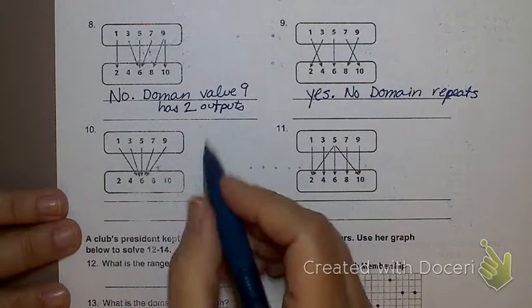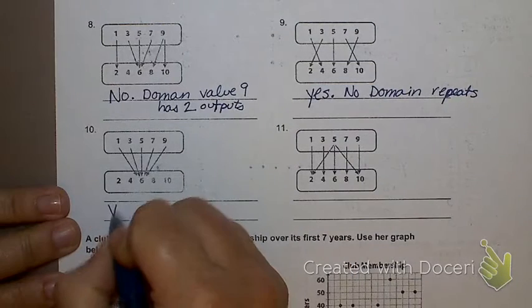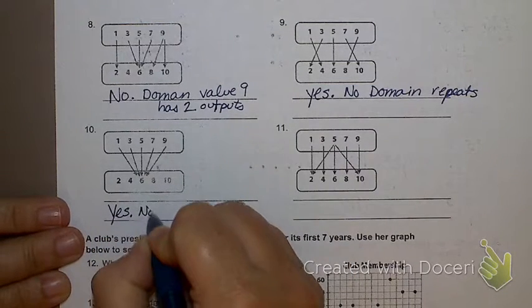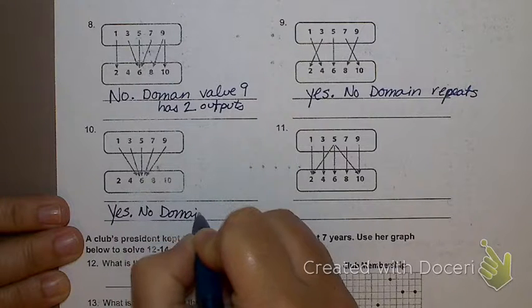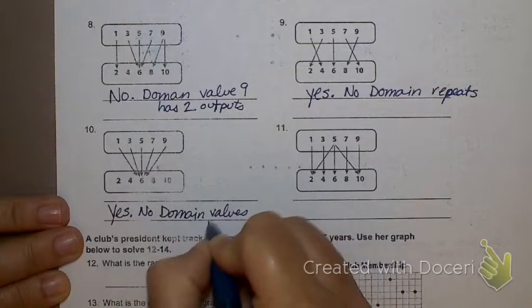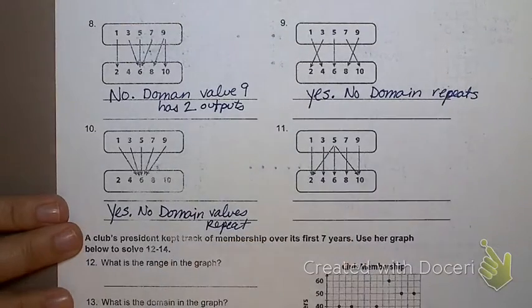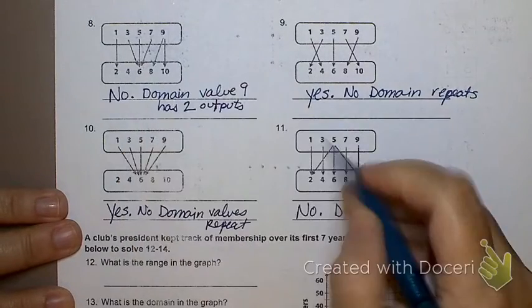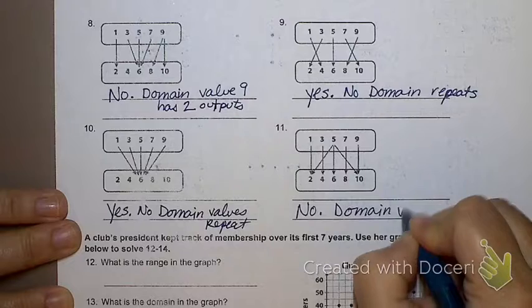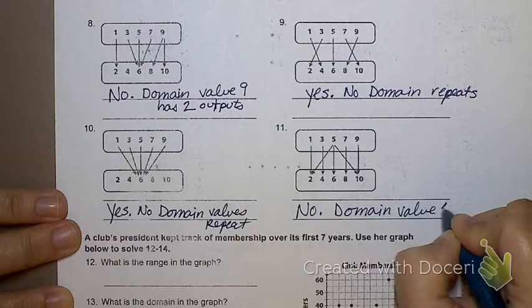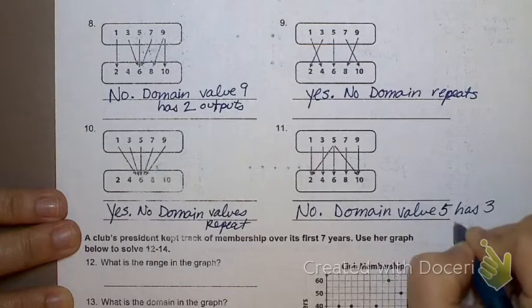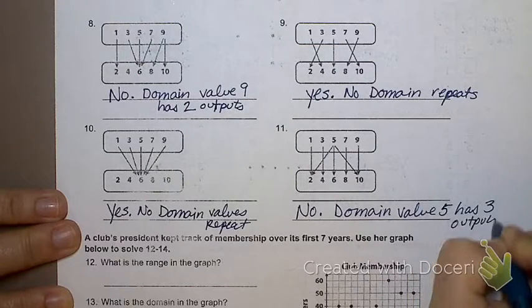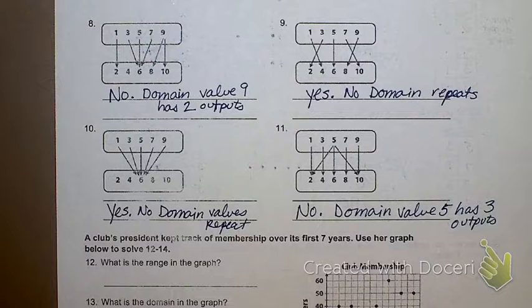Is number 10 a function? Yes. Why? Is number 11 a function? Why? Yeah, that's probably right. Value 5 has 3 outputs. What are the outputs of 5? 2, 6, and 10. Now, number 10 is kind of interesting to me.